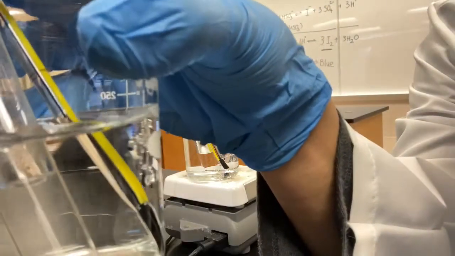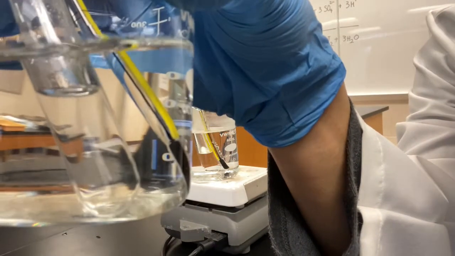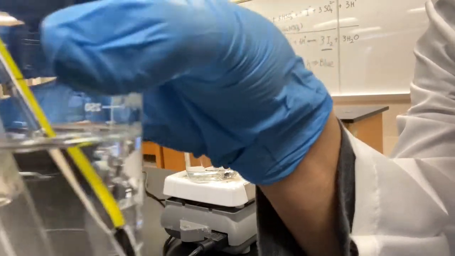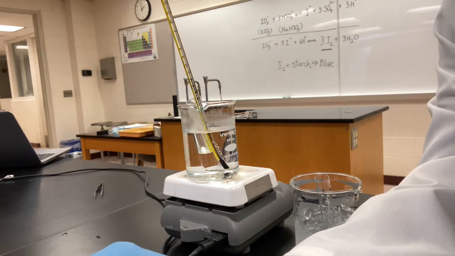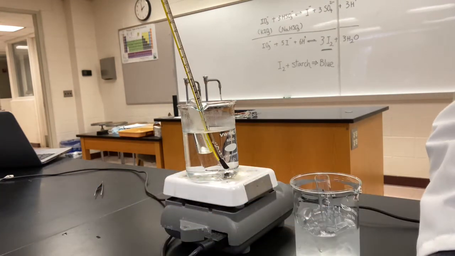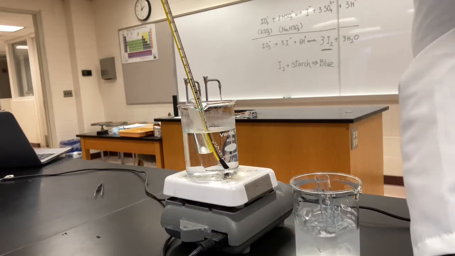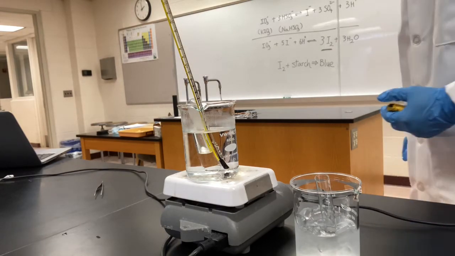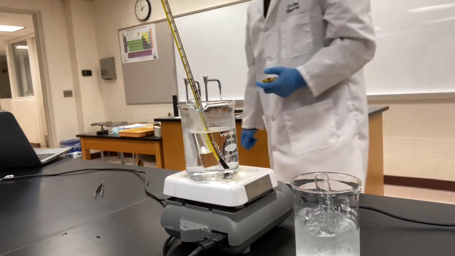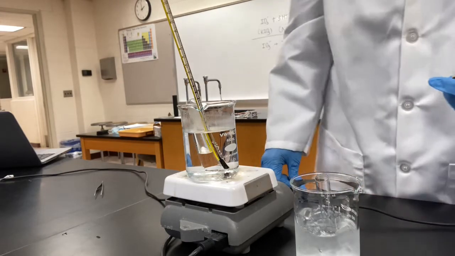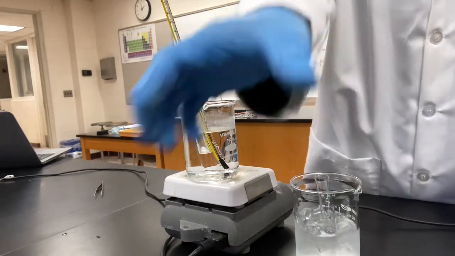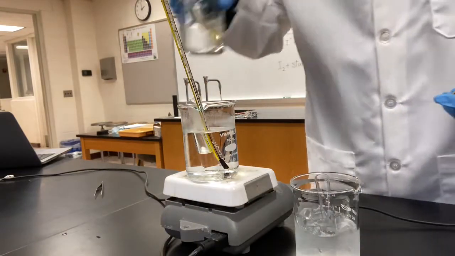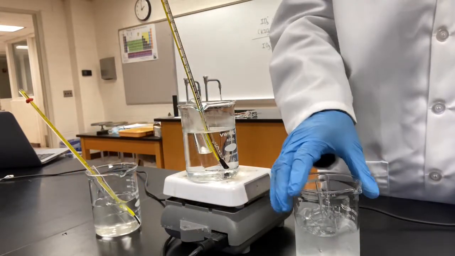All gone. All the zinc disappeared. 2 minutes, 35 seconds. The last one was 38 seconds. This one is 2 minutes, 35 seconds. Okay. 0 degrees Celsius.